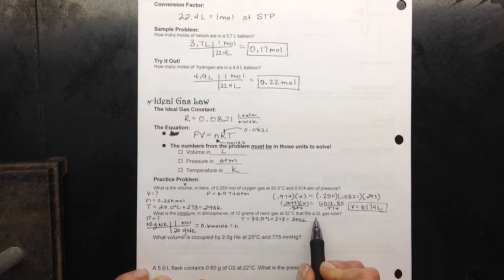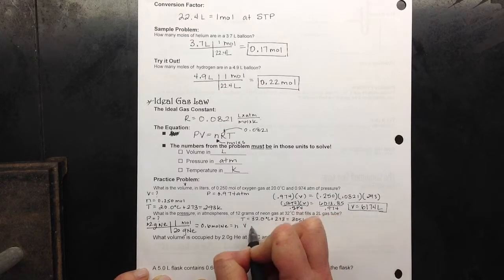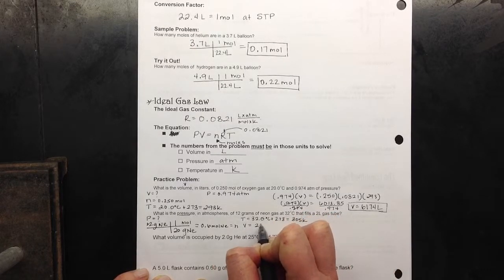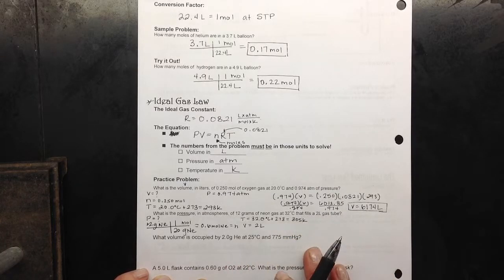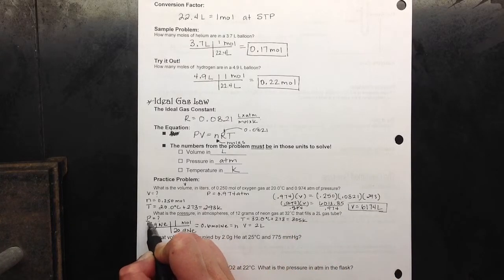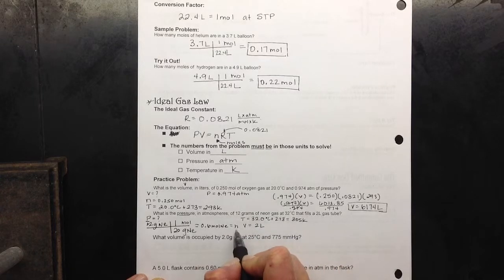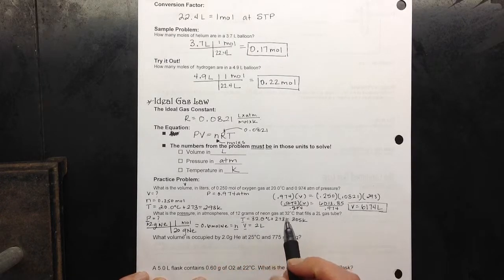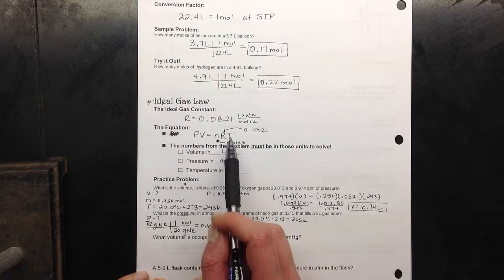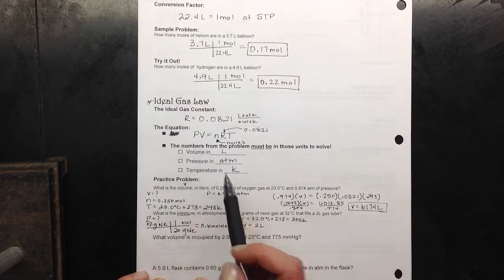The question also says it fills 2 liters of a gas tube. So that's our volume, 2 liters. Okay, so they haven't given us P, we're solving for P. We figured out what N is, we know T, we know V.